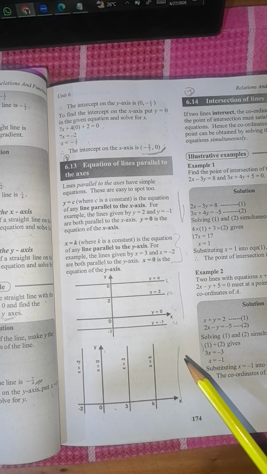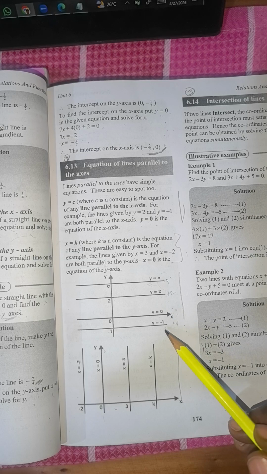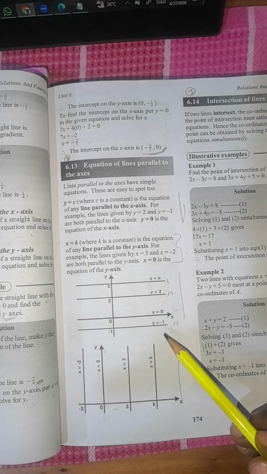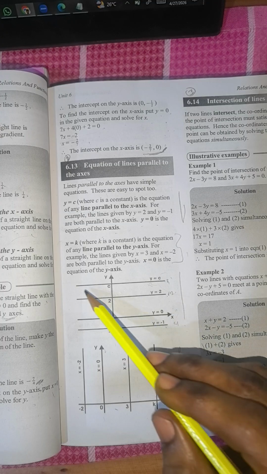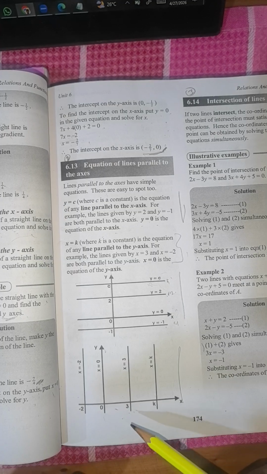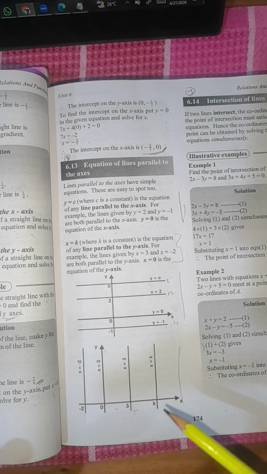So what it means is that we are not having values for x. That's what it means: for the lines parallel to the x-axis, there's no value for x, which is why the lines go straight, right? Now when it comes to the other lines, it means that there's no value for y.